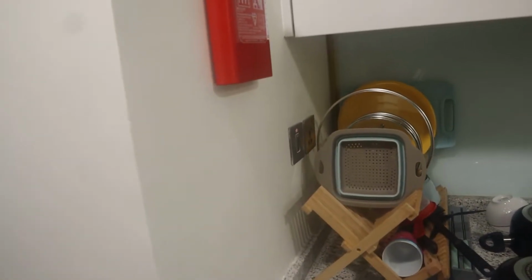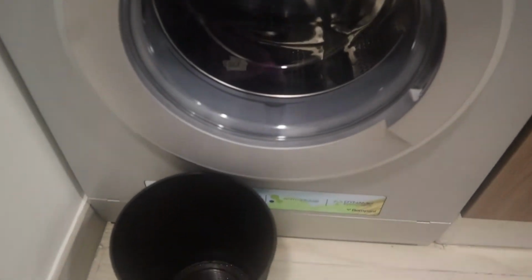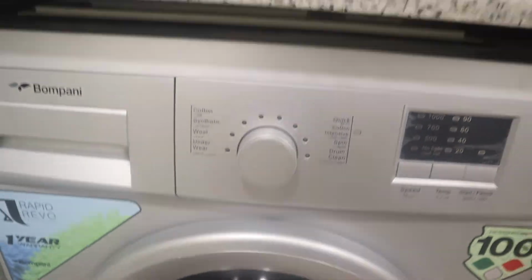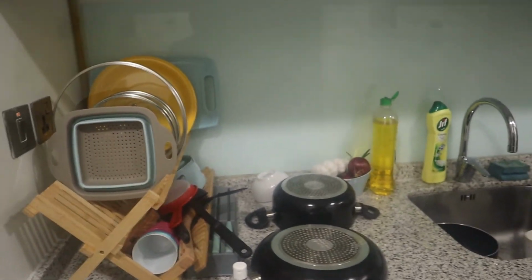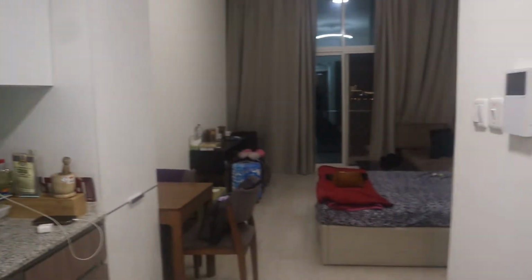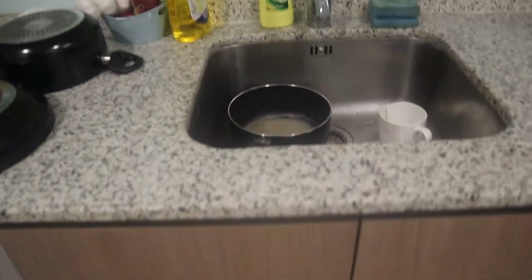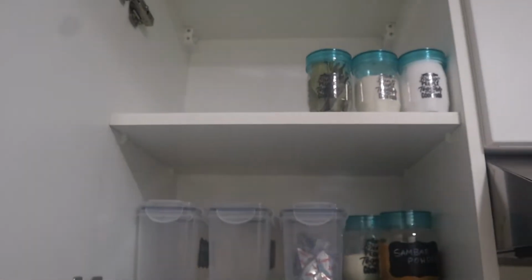Yeah, so as soon as you enter, this is the entire apartment. As soon as you enter, this is the washing machine. As you can see, this is the entire kitchen in this apartment. The apartment is very small, but if you hear the price, you'll be mind blown. This is the sink. It's got some space for all the utensils and groceries.